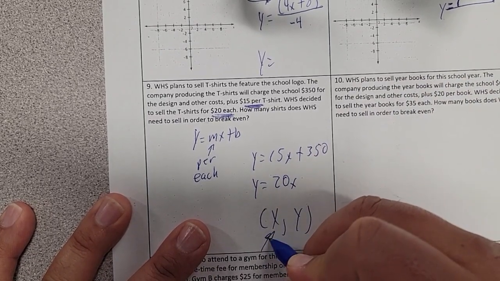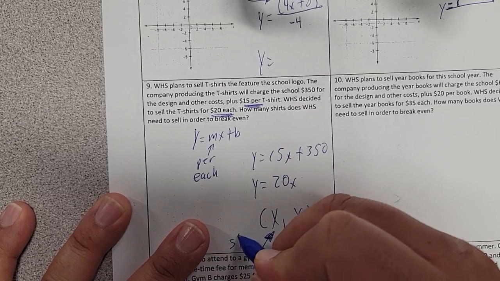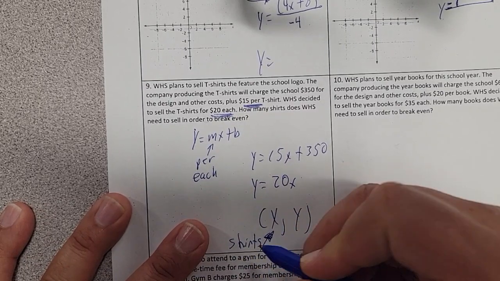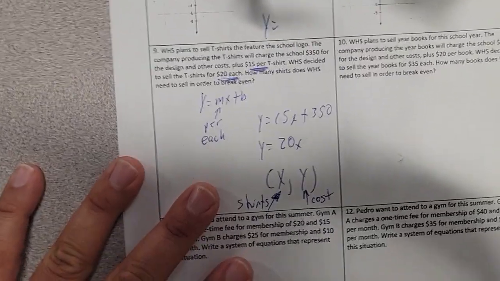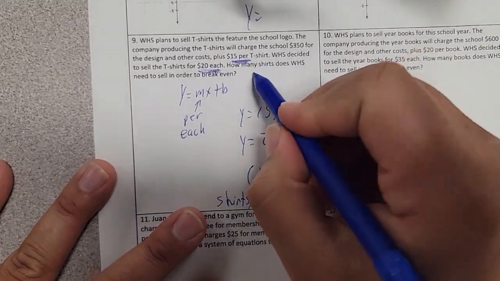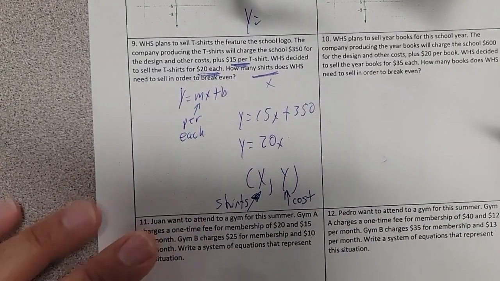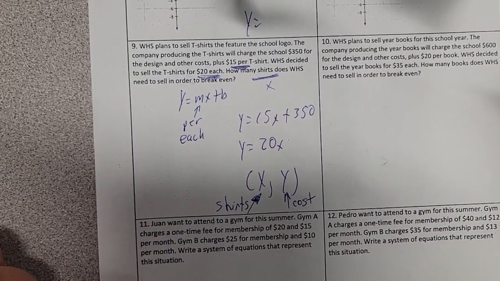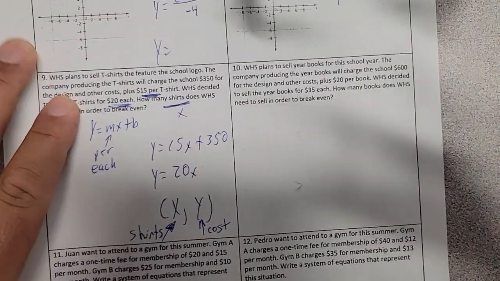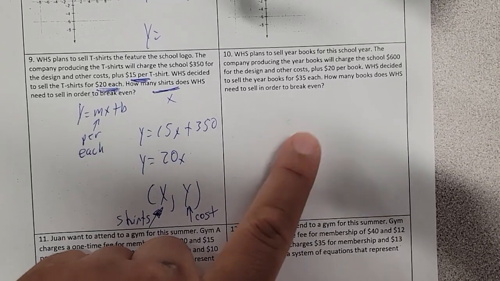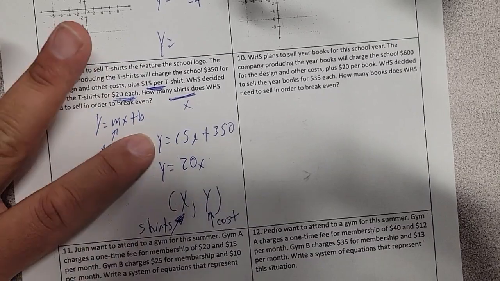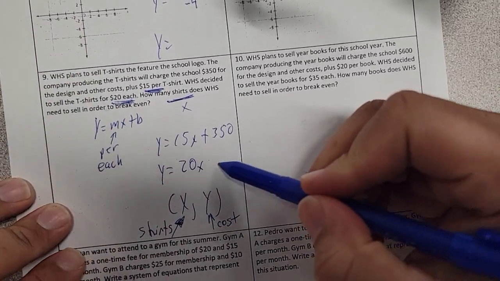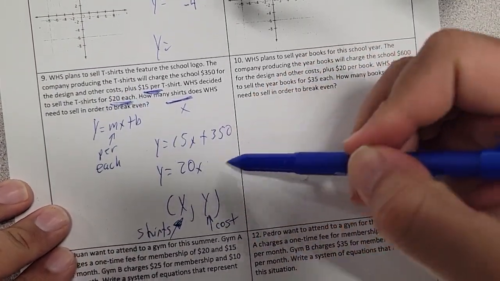X is the number of shirts, and y is the cost. It's asking for how many shirts, so shirts is the x number. Same setup over here. Go ahead and set it up, and then put it in the calculator. It should be the exact same kind of setup, guys. This one, there's no b, because you're just selling shirts at $20 each. You don't have to pay extra.